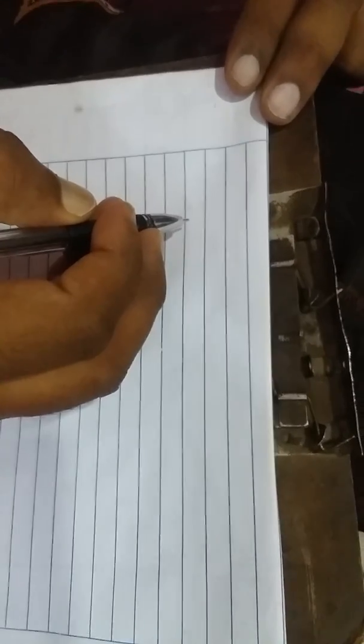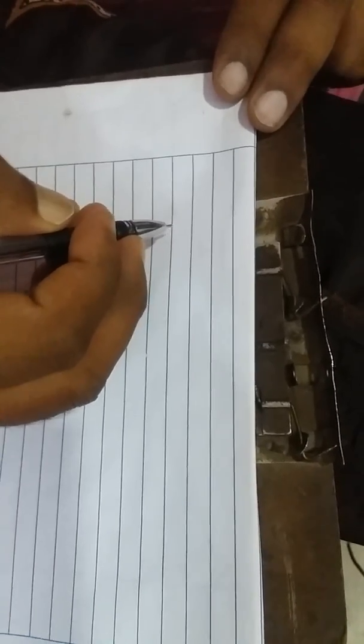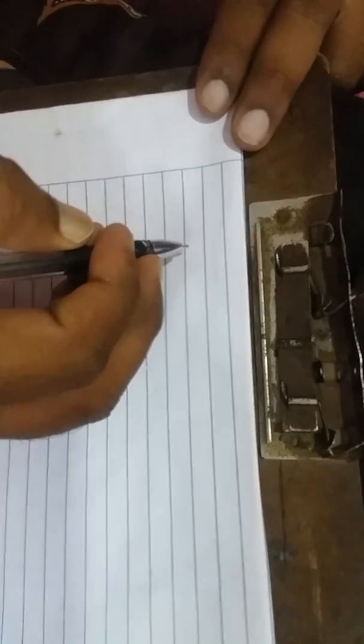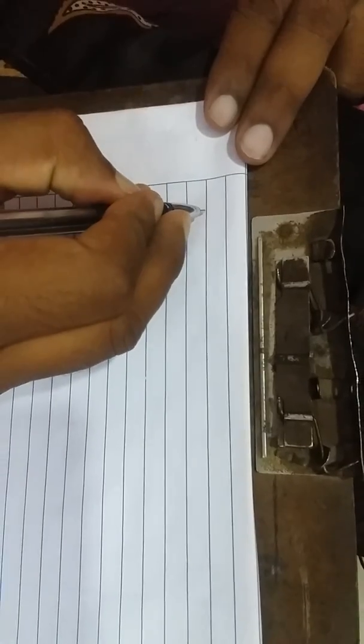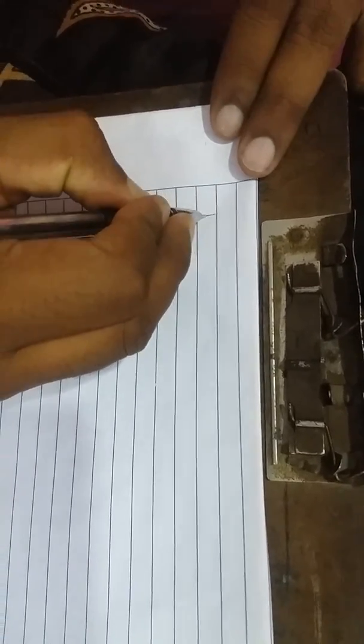We are here in the 8th lecture of permutation and combination. Today we are going to establish the formula of finding combination. We are beginning today's lecture by the theorem.